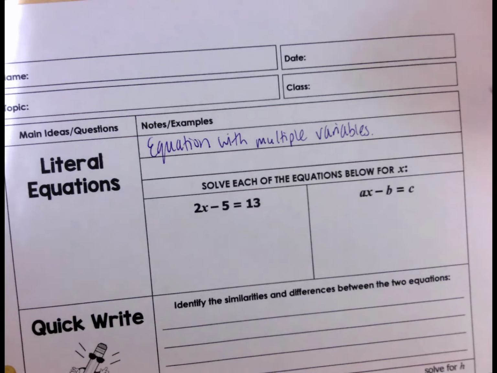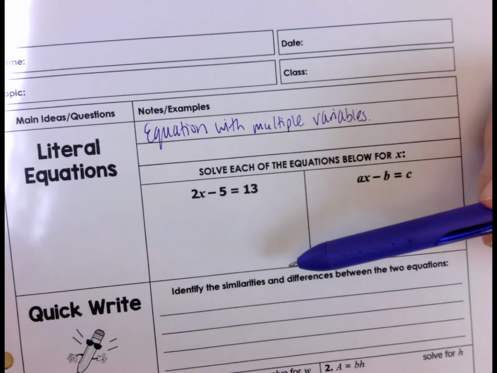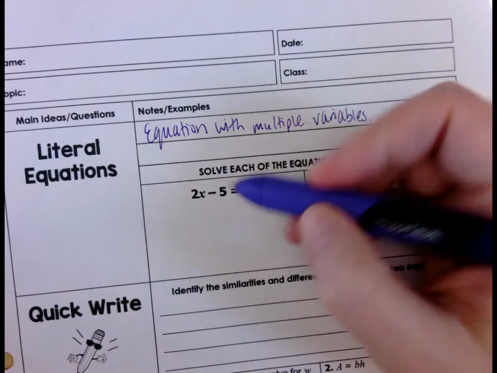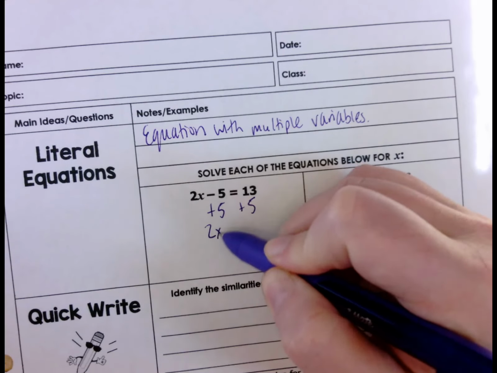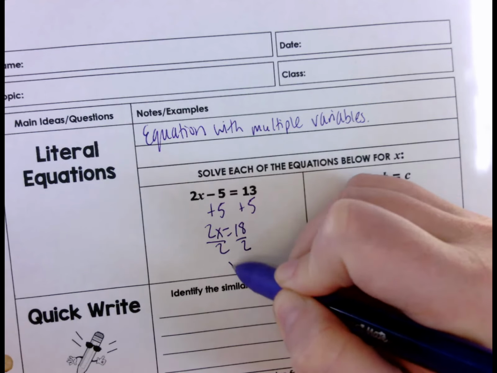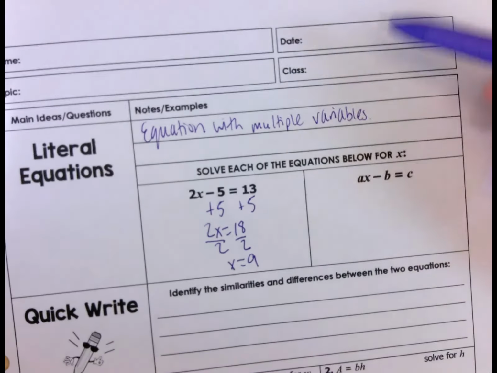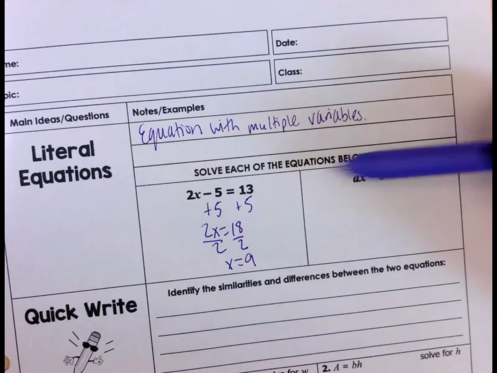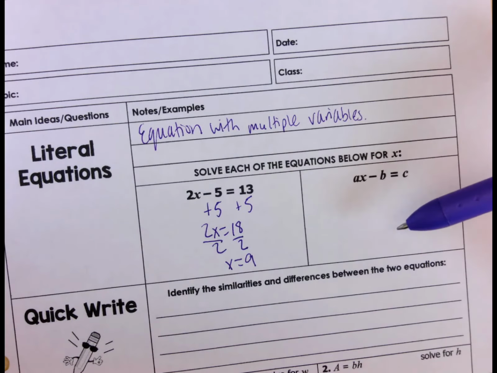So here's what I'm going to show you. I'm going to show you again just an easy two-step equation and how we would solve it. So remember, our first step is going to be to add the 5. And 2x is equal to 18. And then we're going to divide by the 2, and x is equal to 9. Okay? Now, a literal equation is that same equation, but written all in variables. So we treat it the same way. We're just not going to be able to simplify it to a final number answer.